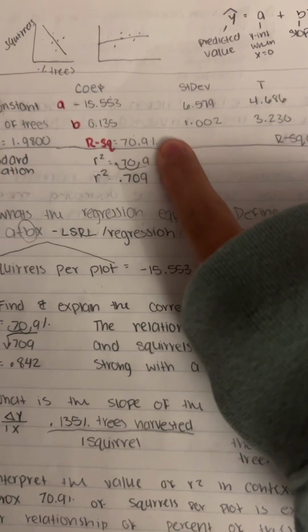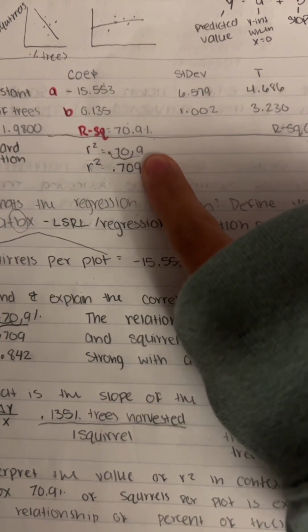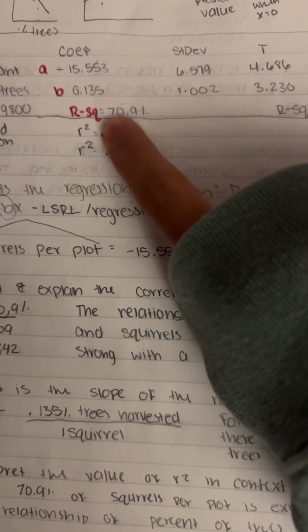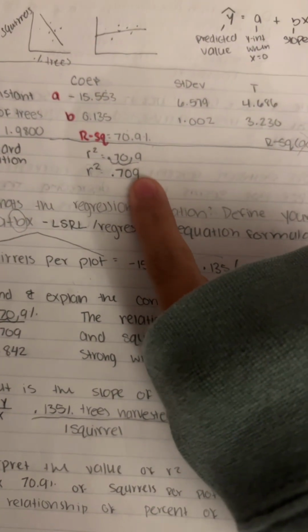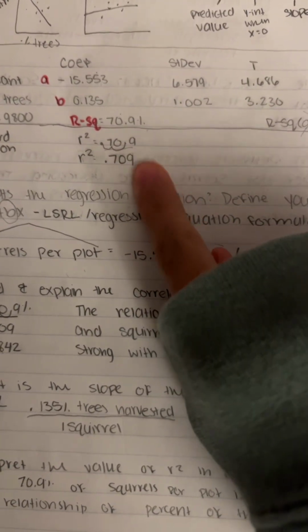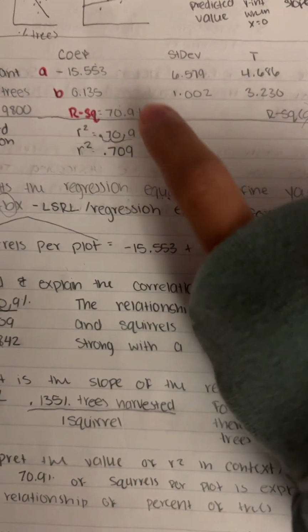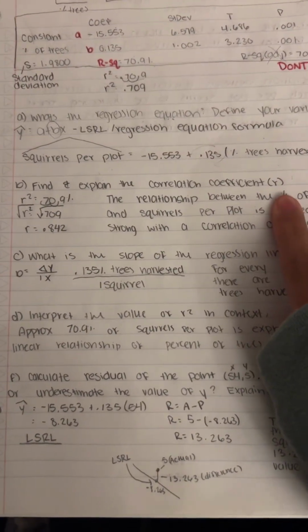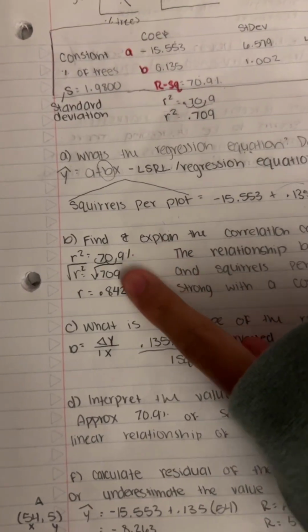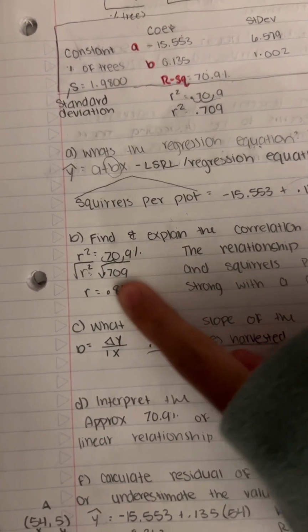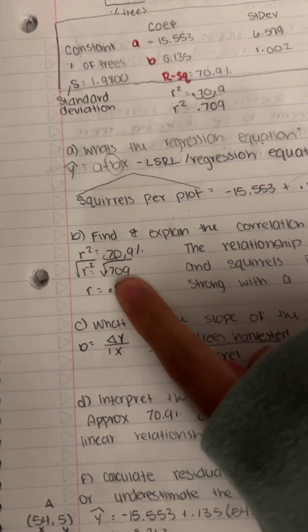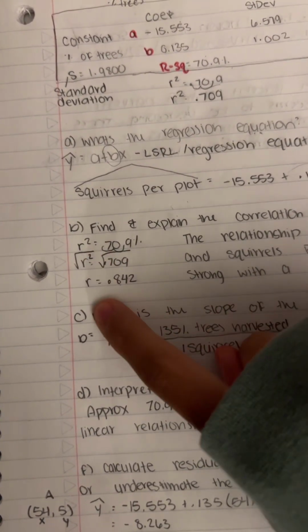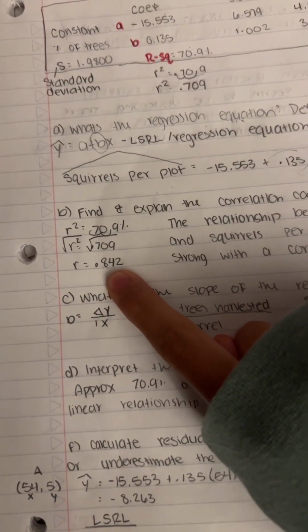Since they gave us a percentage, we change it into a decimal by moving the decimal point 2 places to the left, so 70.9% becomes 0.709. But it's asking for just R. So R squared equals 0.709, and you square root both sides to get R by itself, which gives 0.842.